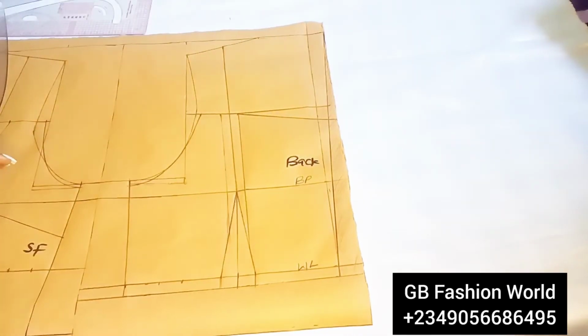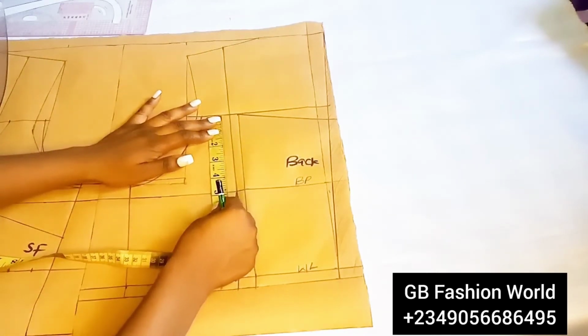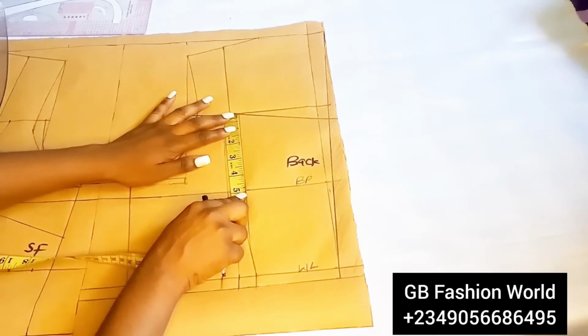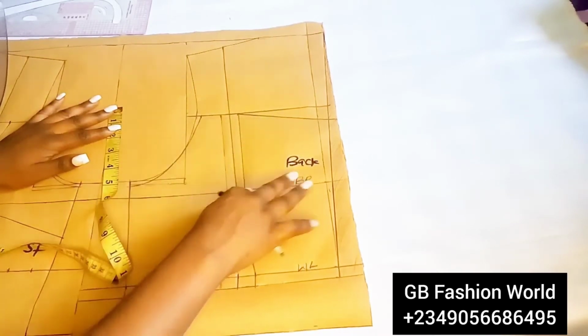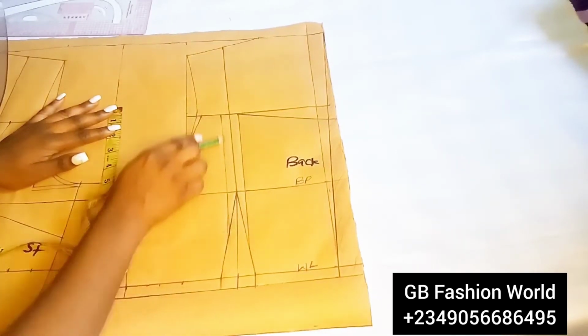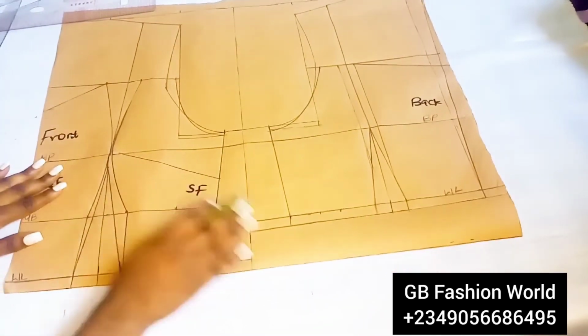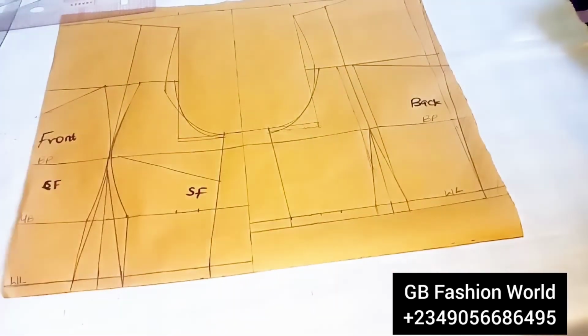So as you can see, I've taken my neckline. I'm trying to measure if these two points are the same thing. So I've taken my neckline now. As you can see, the back part is ready. Trust me, this is very simple to make.